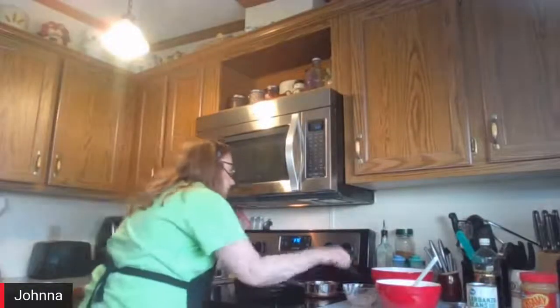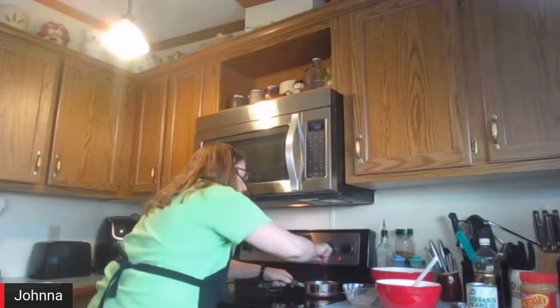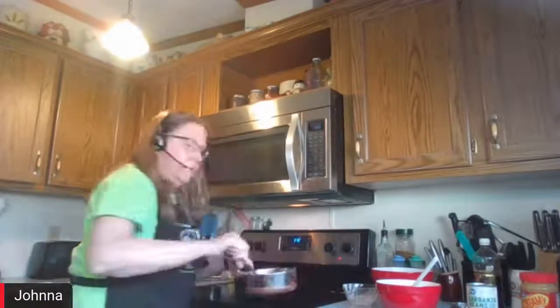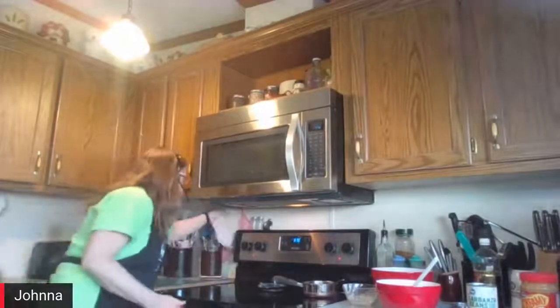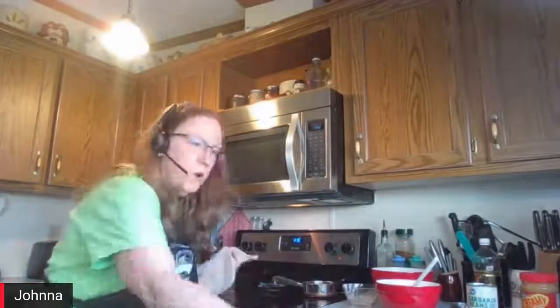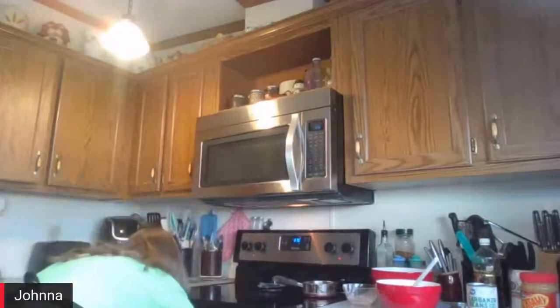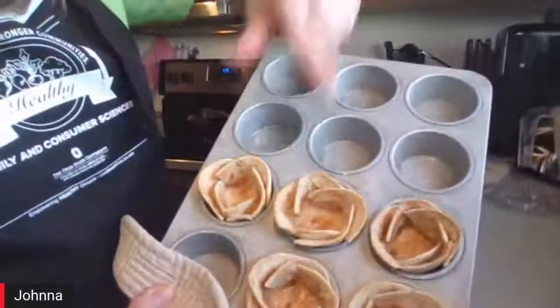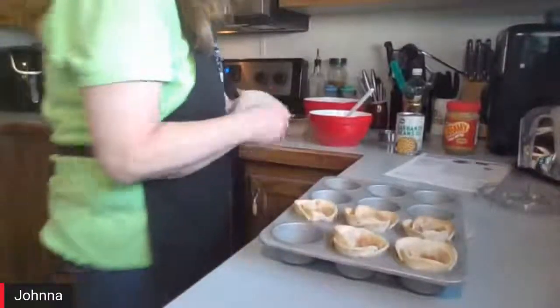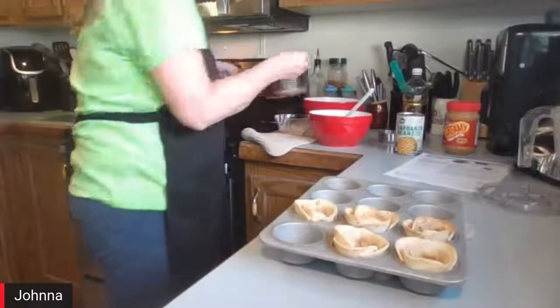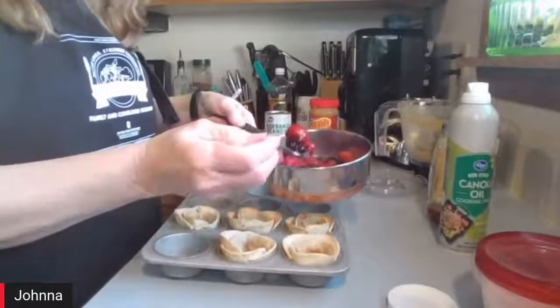So let me wipe off my counter here. I'm pretty sure my berries are all nice and thickened up here. You can see the nice syrup there coming off of them. All right. And let me grab a pot holder and pull out my tarts. Oh, those are pretty. Look how pretty those browned up there, guys. And then we're just going to take our berry mixture and we're going to spoon this down into these cups.